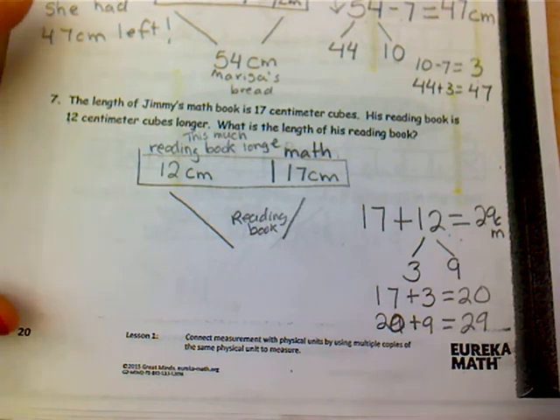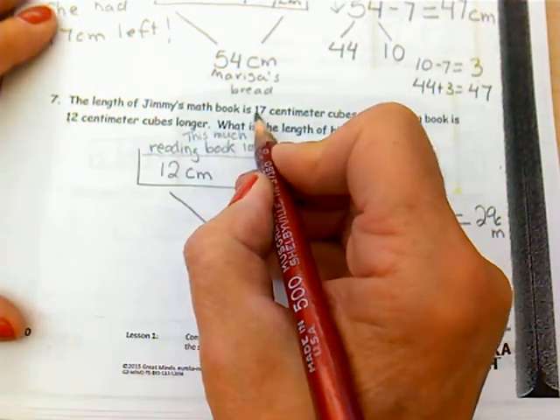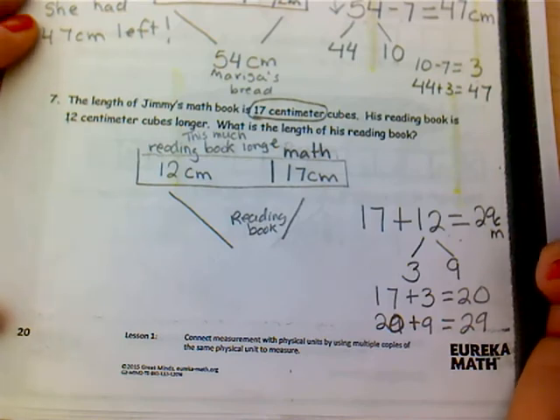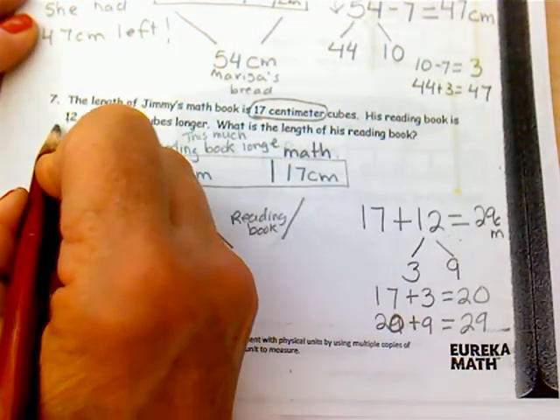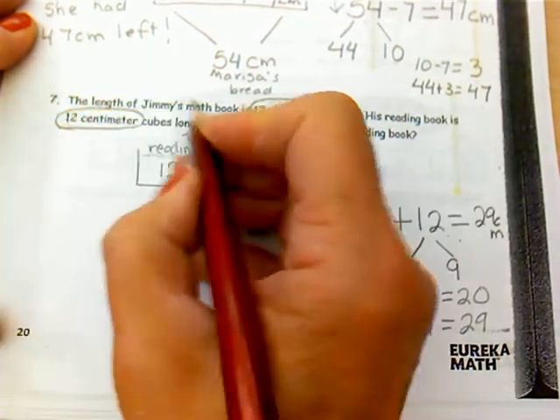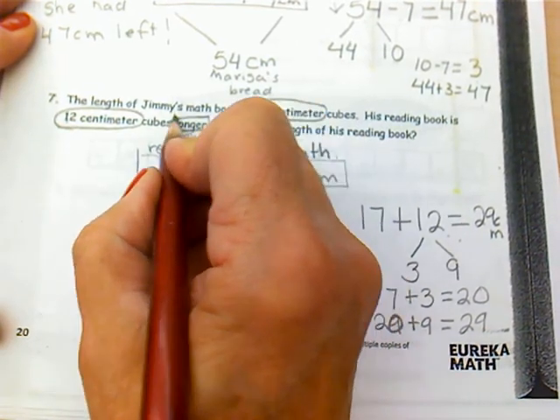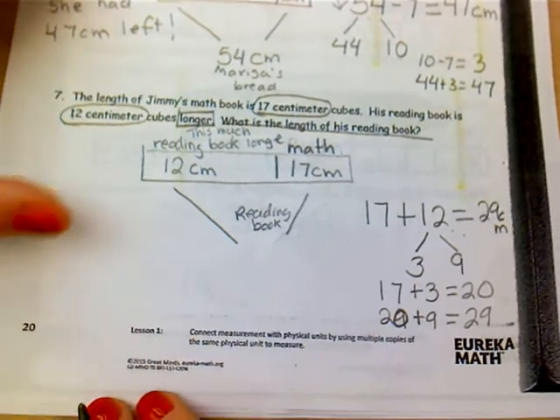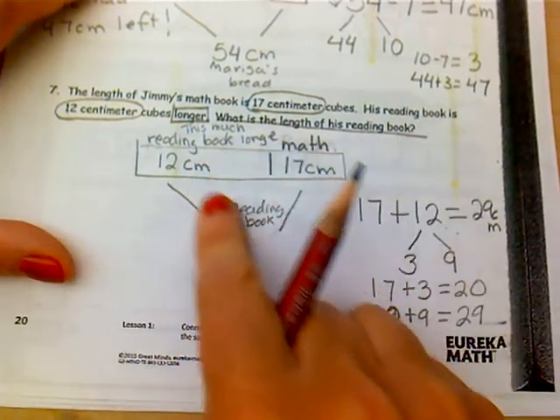Question number 7 says, the length of Jimmy's math book was 17 centimeter cubes. He's reading a book that is 12 centimeters longer. There's an important key word. What is the length of his reading book? All right, so I'm setting up my number bond.